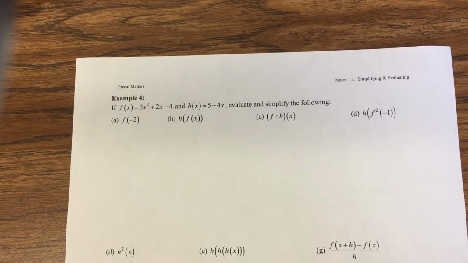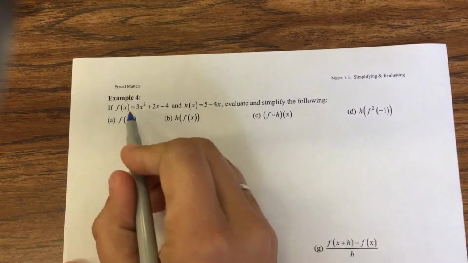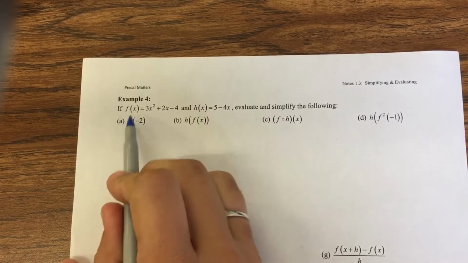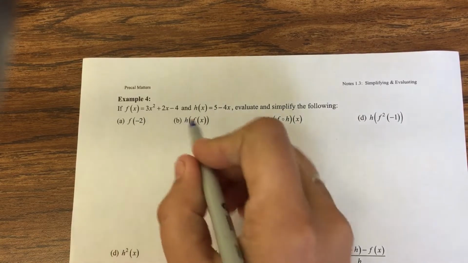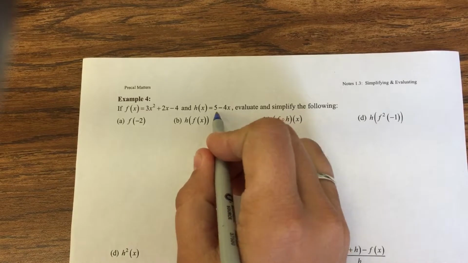Example 4 in section 1.3 deals with simplifying and evaluating using function notation. Okay, so function notation should be something you're familiar with. This reads f of x equals 3x squared plus 2x minus 4. This one's h of x equals 5 minus 4x.